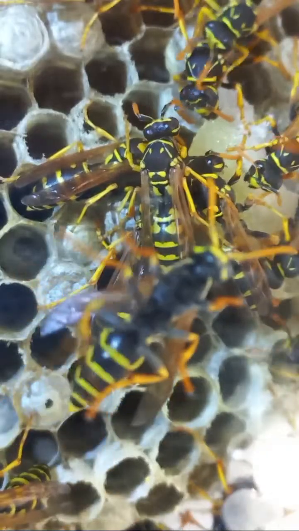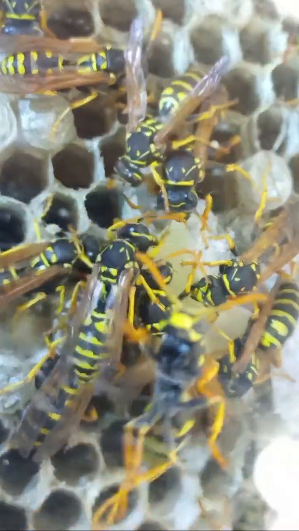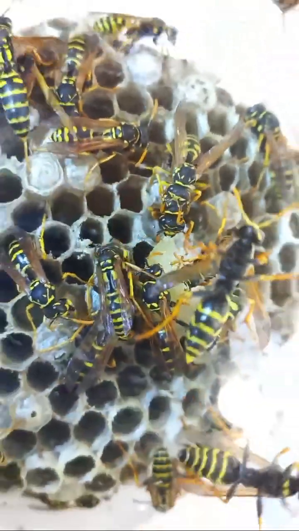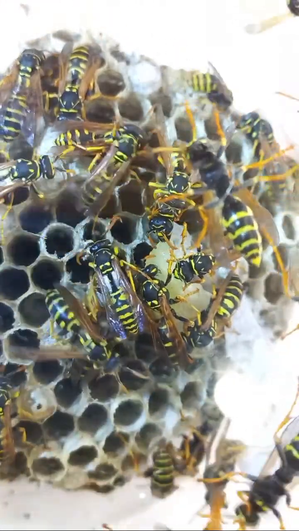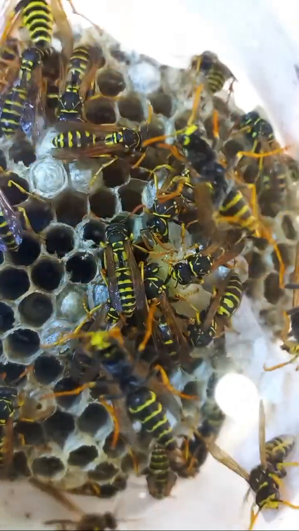Here some are eating food, and again we can observe a male mating with a female. Two wasps in the center were mating.